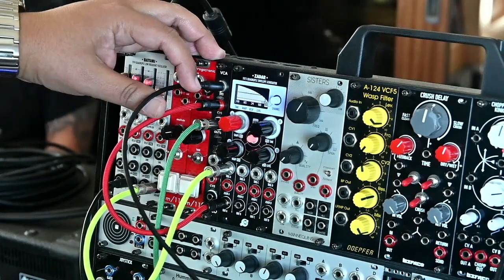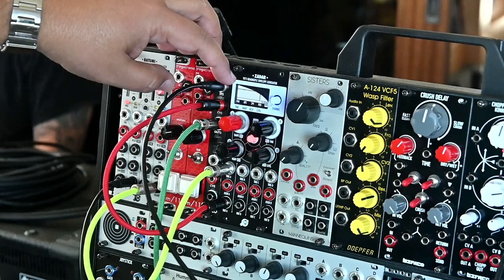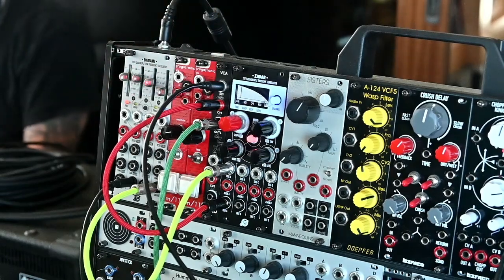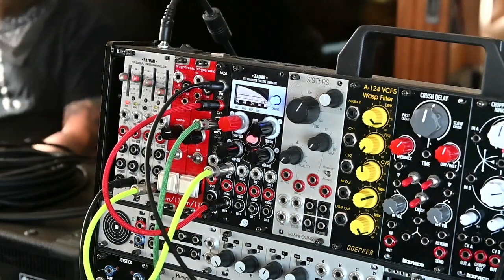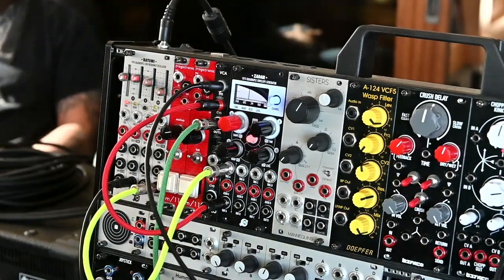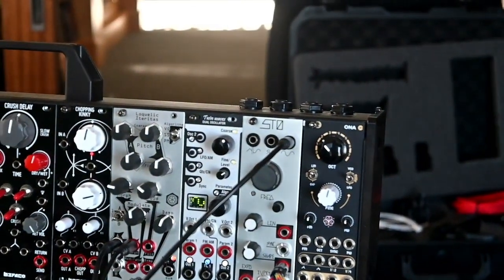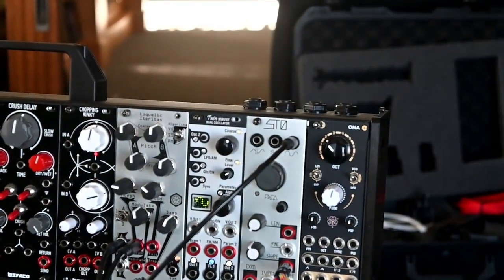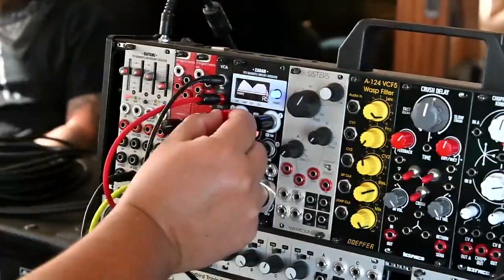So now we're giving life to our little voltage that a while ago was nonstop. And that's basically what modular is: you have a certain voltage that you're looking to control and manipulate in the ways that you want.